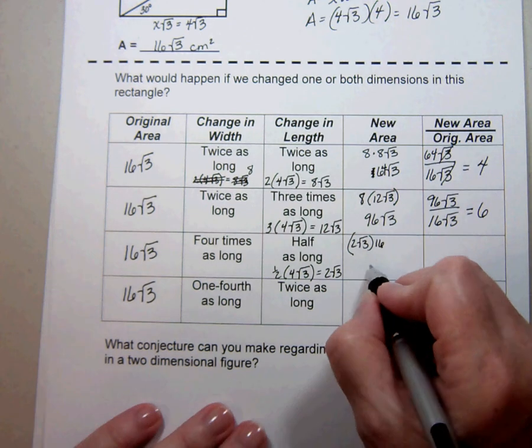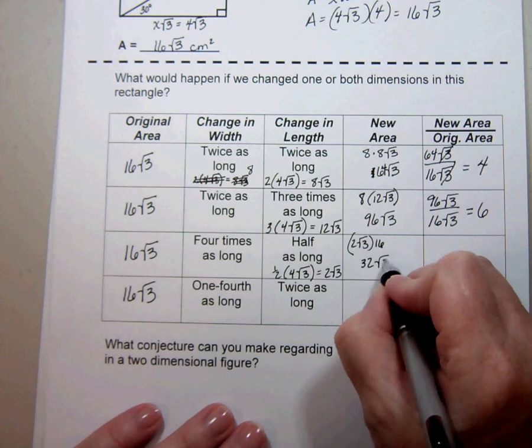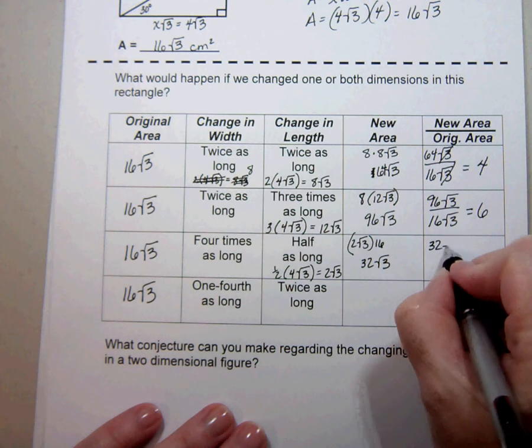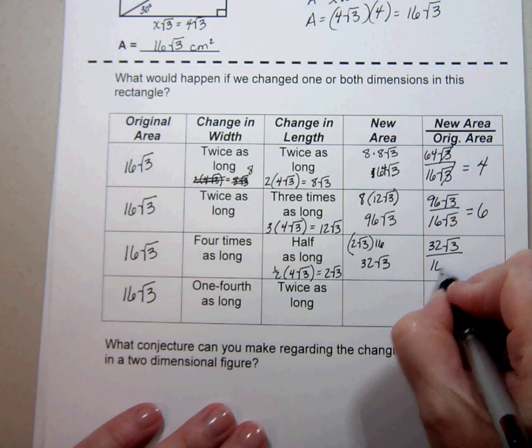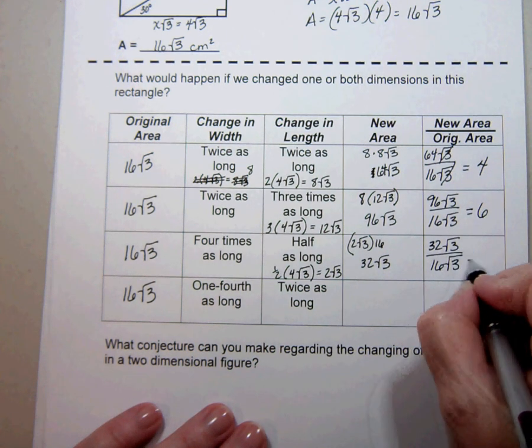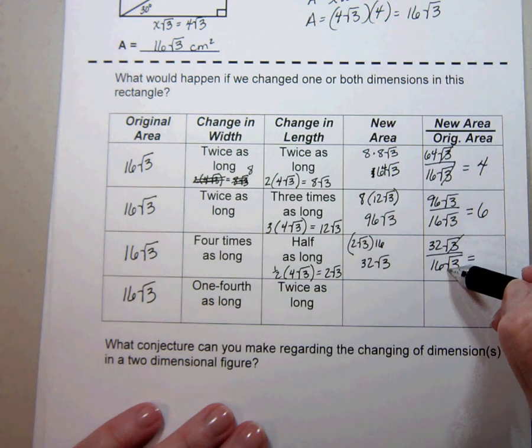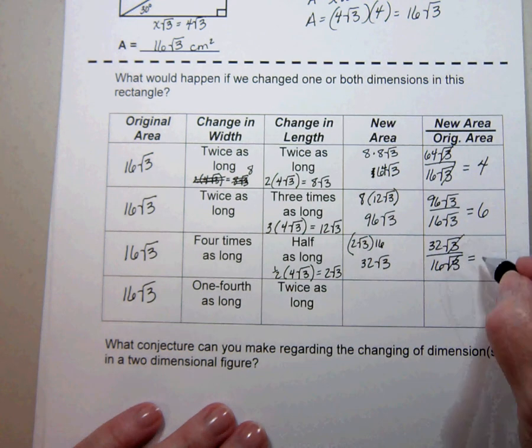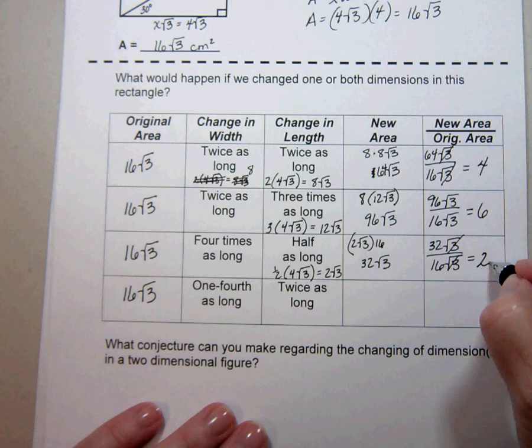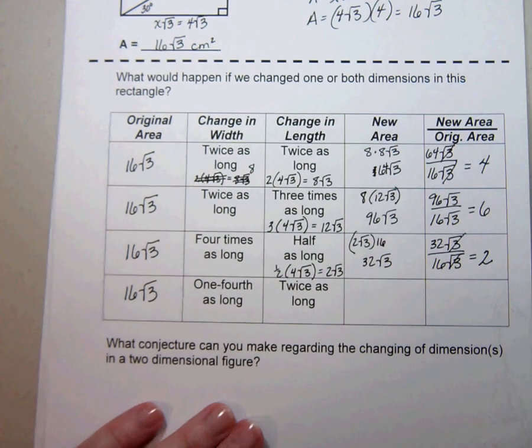That's going to be 32 times the square root of 3. And 32 times the square root of 3 divided by the original 16 times the square root of 3. Again, the 3's cancel out. 32 divided by 16 is 2. I'll tell you why we're doing this in a second.